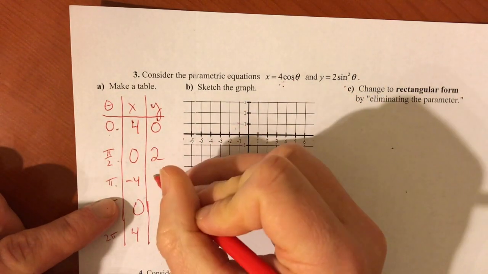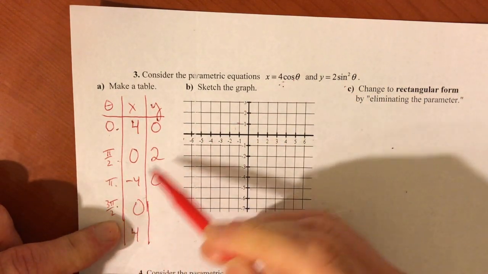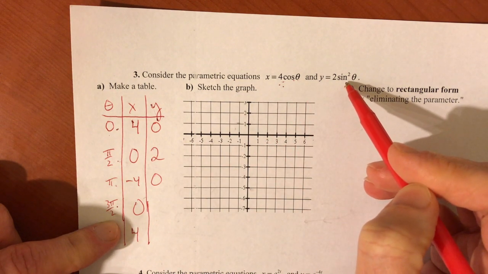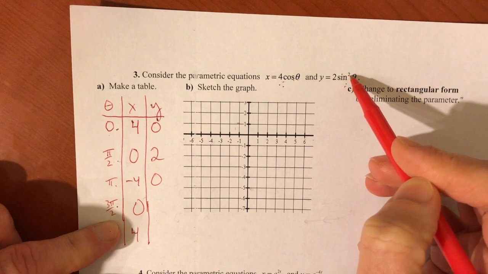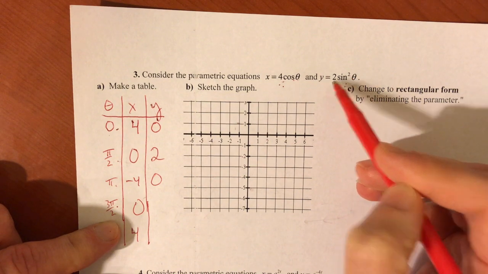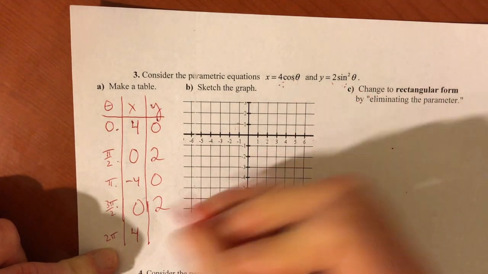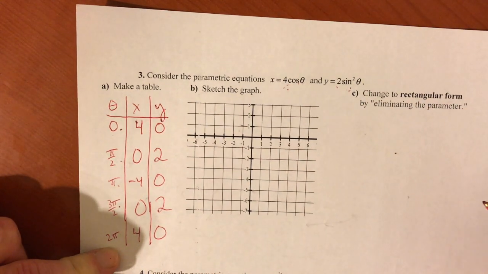Pi, you get 0. Now 3 pi over 2, be careful here. Sine of 3 pi over 2 is negative 1. And negative 1 squared is positive 1 before you multiply by that 2. So you actually get positive 2 right back. And 2 pi, you're going to get 0 again.